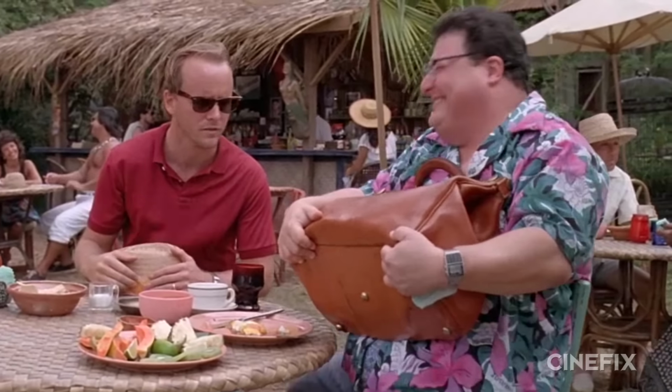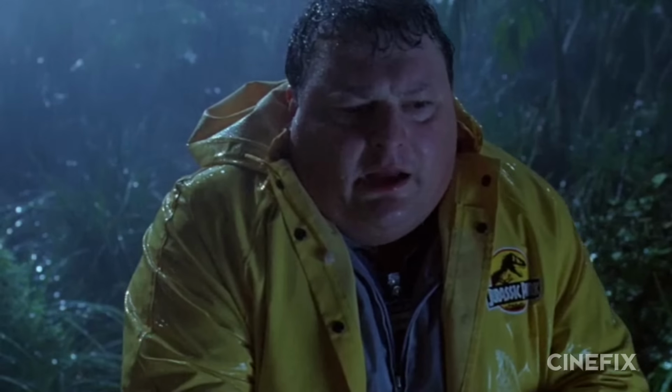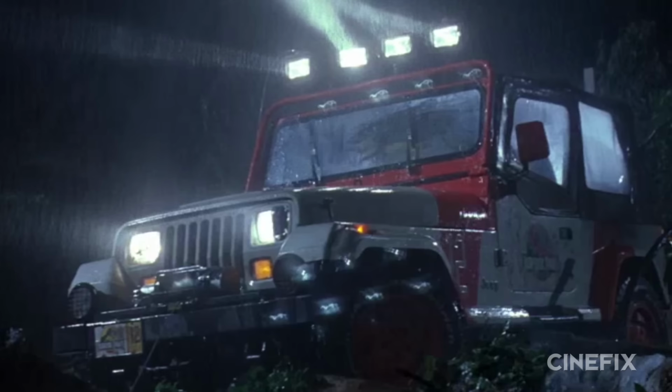Dennis Nedry is the same slimy bastard and dies similarly, except in the novel, Nedry dies outside of the Jeep, and in the film, the Dilophosaurus follows him into the Jeep and kills him there.